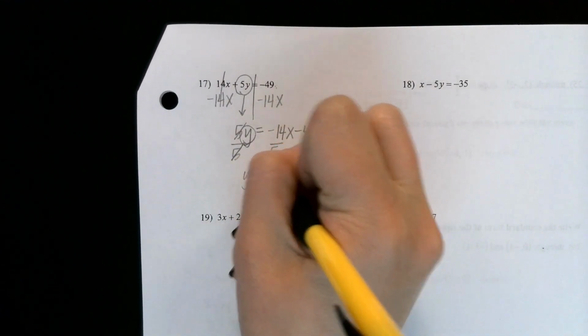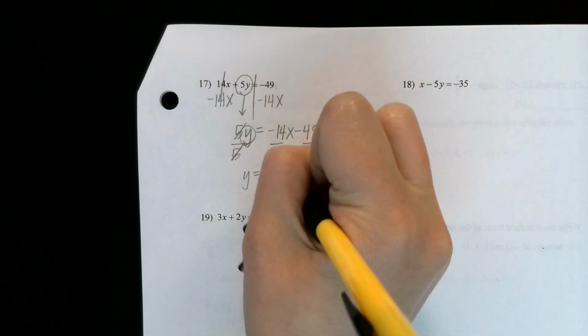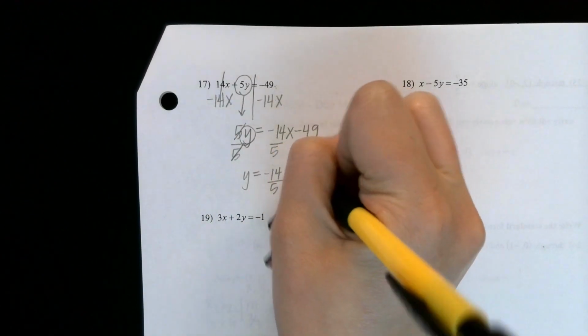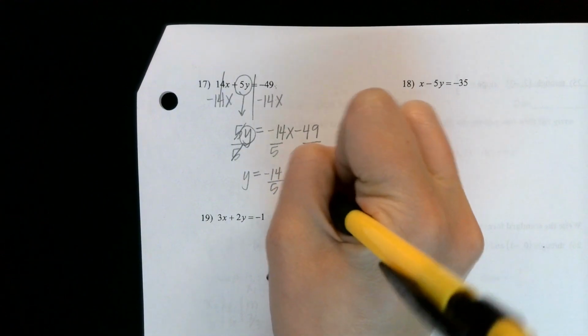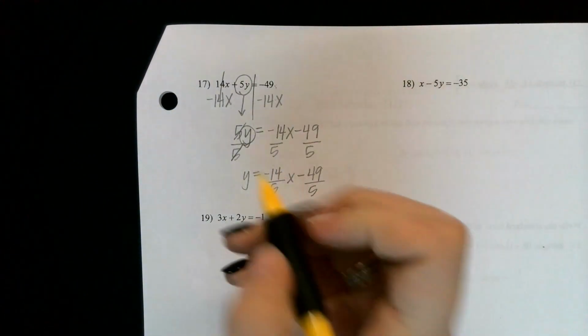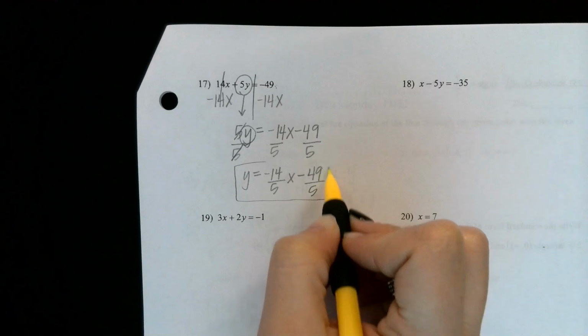Do you guys remember this from last year, gentlemen? I'm not shocked. For Sean, it was 2 years ago. We're converting from standard form into slope-intercept form.